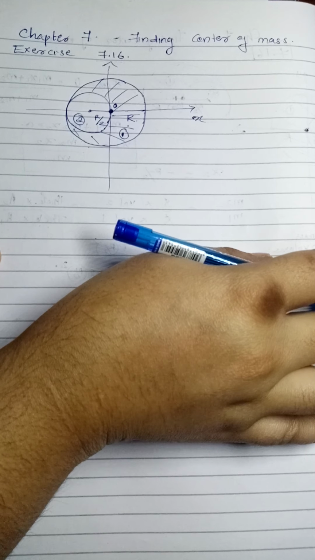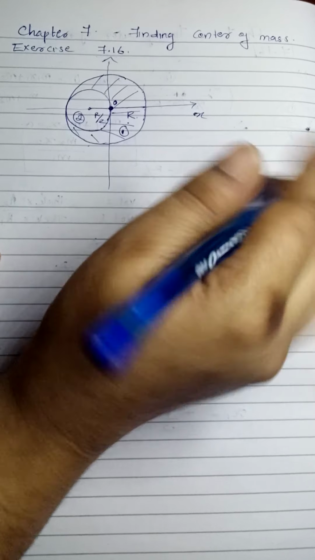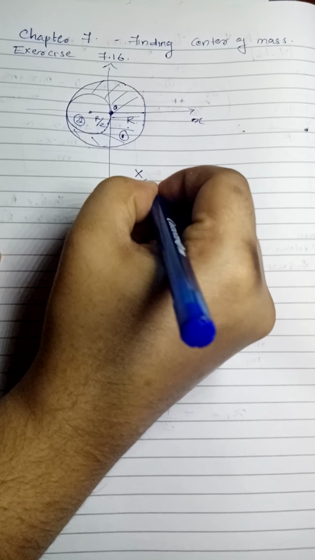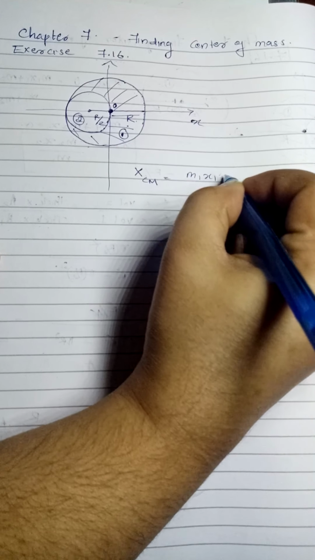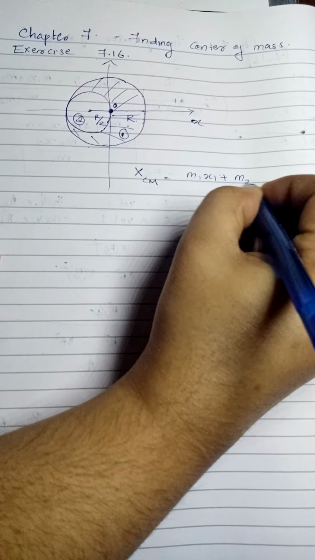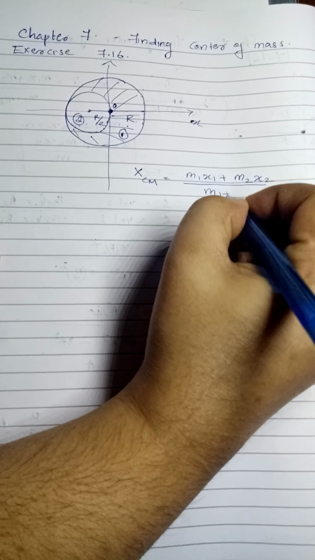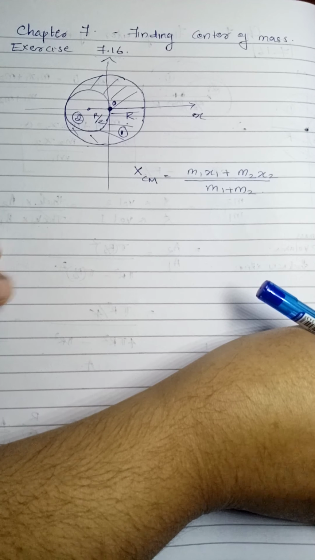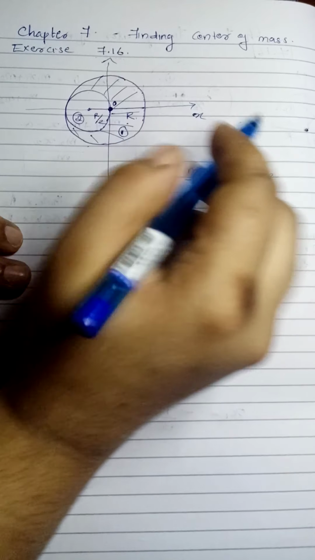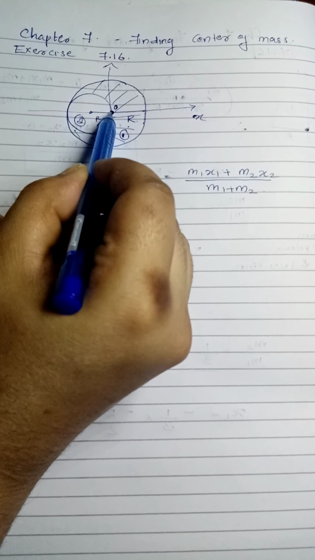For the two particle system, we have the center of mass equation: m1x1 plus m2x2 divided by m1 plus m2. Now here in this problem, the center of mass of this two particle system, when both of them are put together, will lie at the origin.